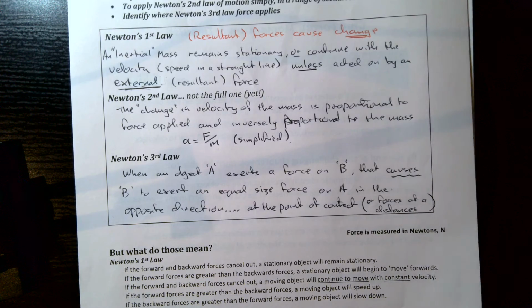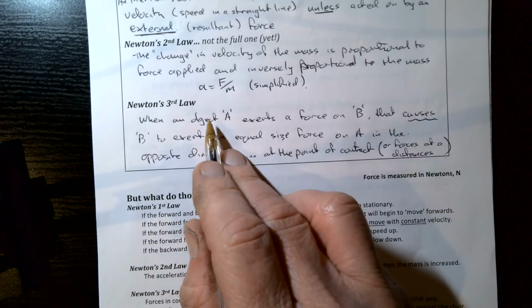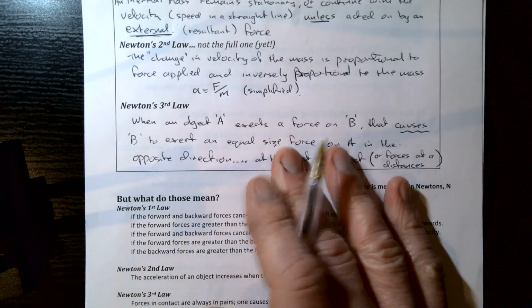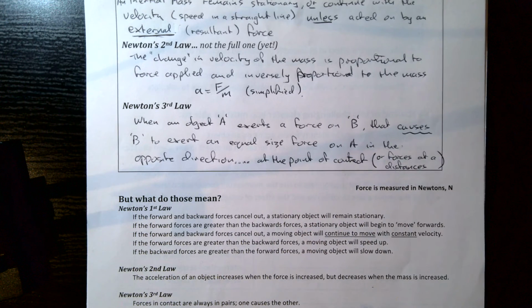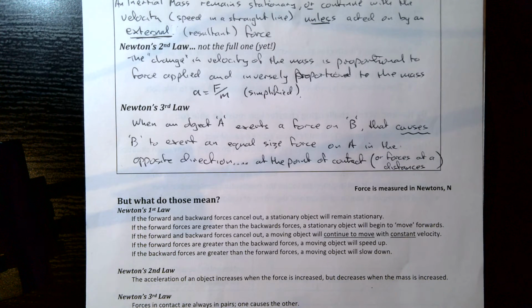Okay, so let's actually think about what they mean. Sorry, the third one, almost forgot. What that means is A pushes on B and B pushes on A. So in my little clip, cat pushes on grass, grass pushes against the cat. It's where they're actually pushing against each other.